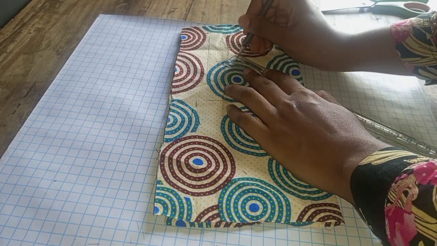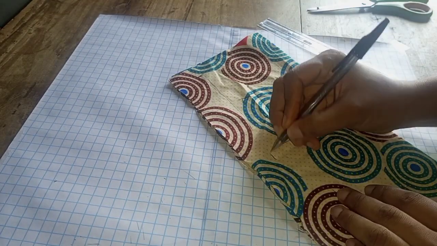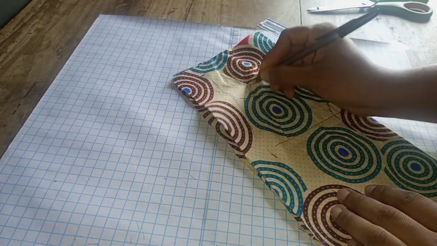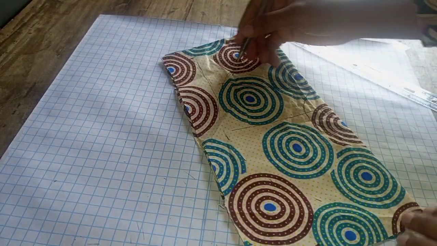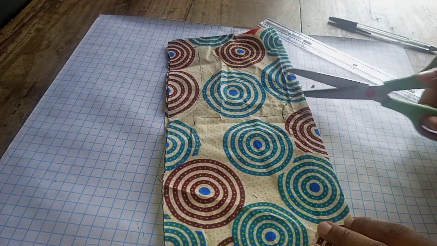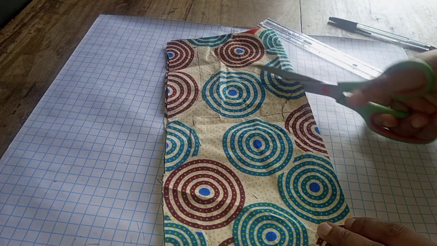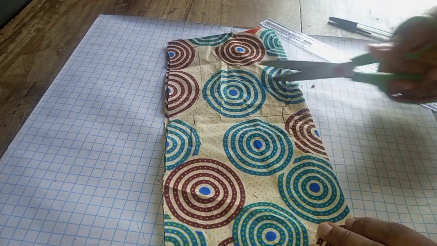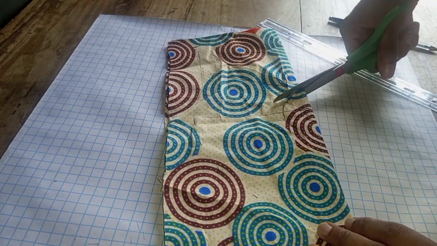Another method for you to get this is combining your half circle and your quarter circle measurements together. If you have the pattern ready, combine your half circle and your quarter circle together, and you can get your 3/4 from there.